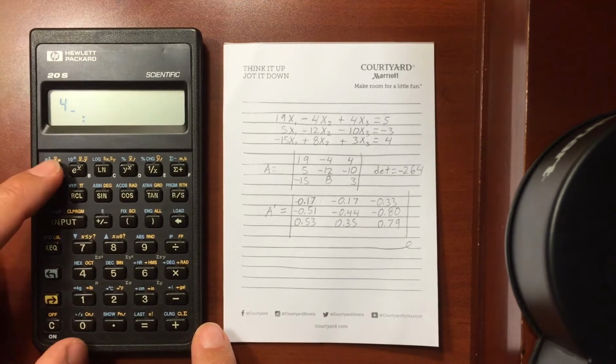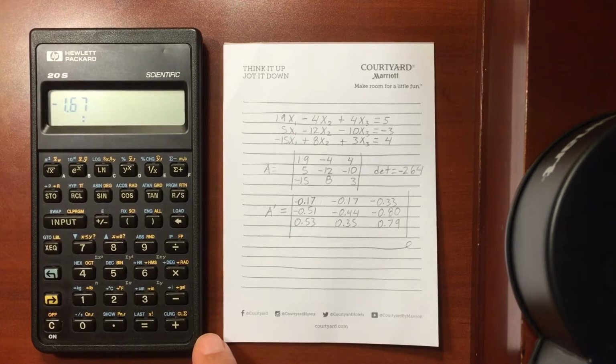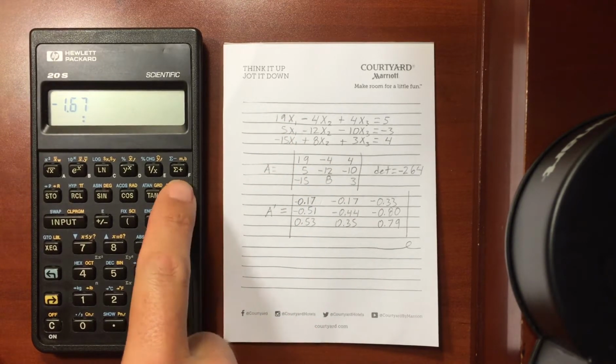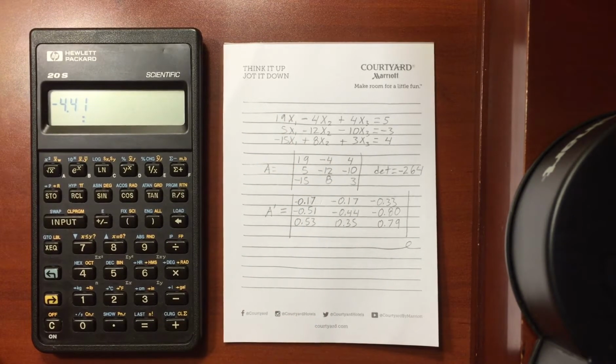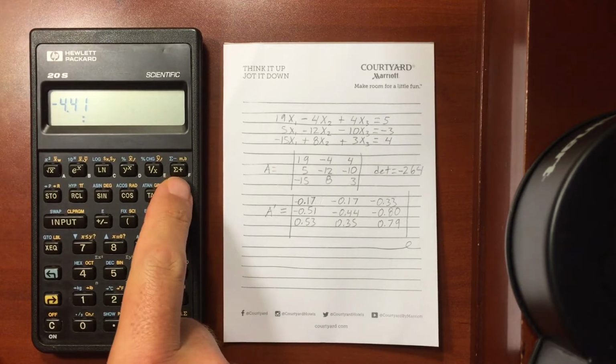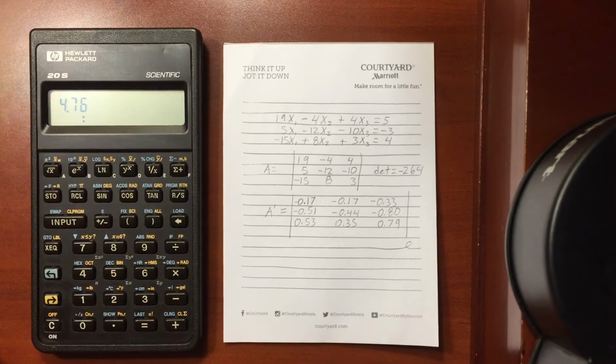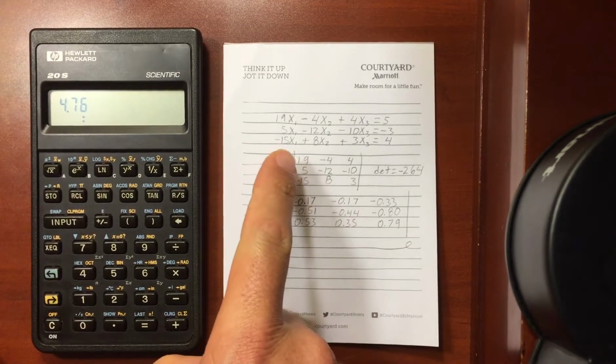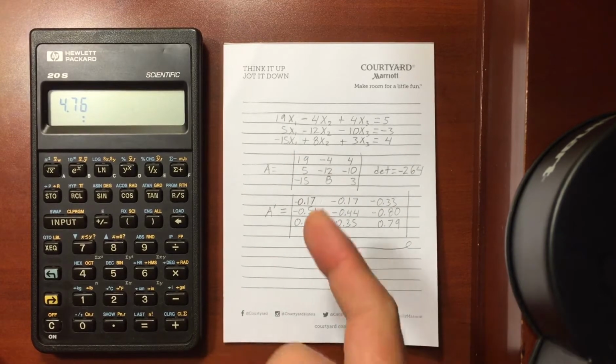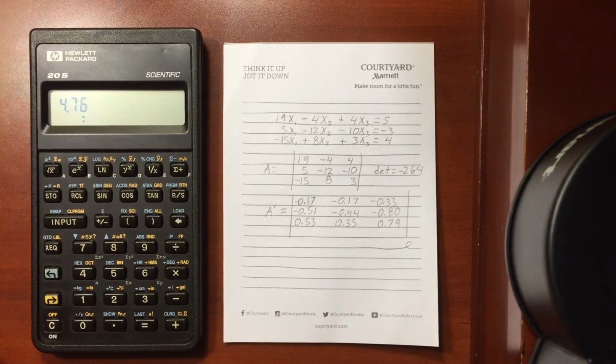So execute A. And that gives me negative 1.67 as my x1 value. Hit run stop. That gives me negative 4.41 as my x2 value. Run stop, and 4.76 is my x3 value. So we just solved for x1, x2, and x3, or x, y, and z in your system of equations.